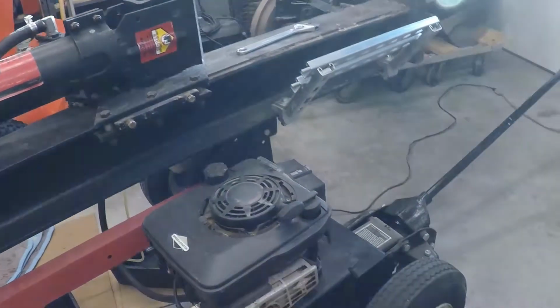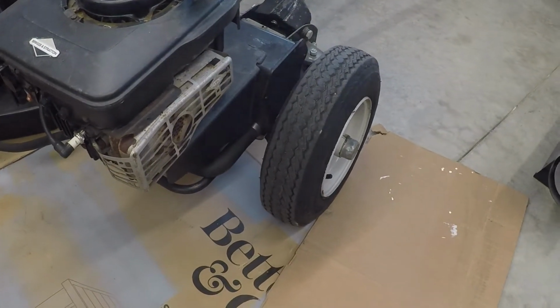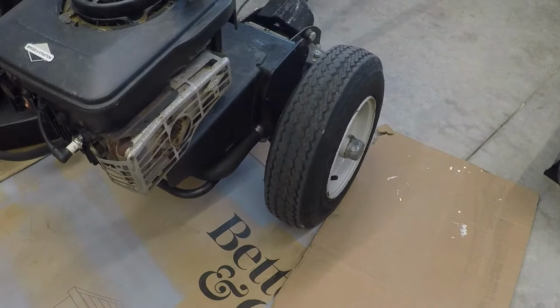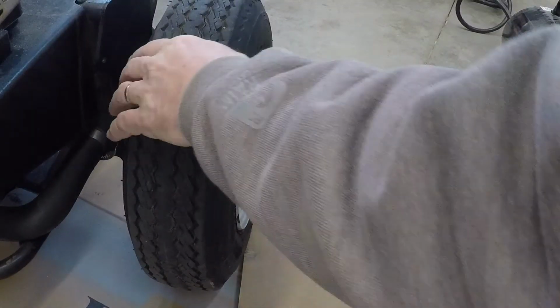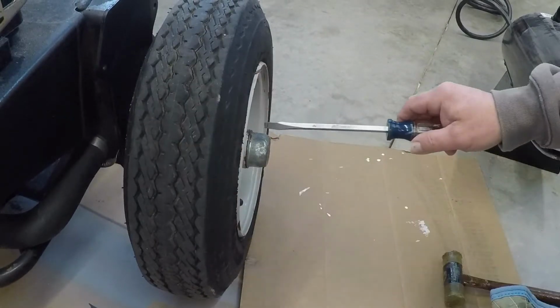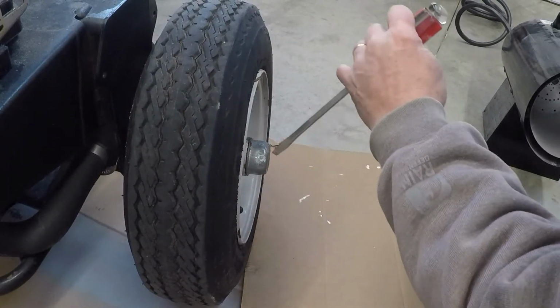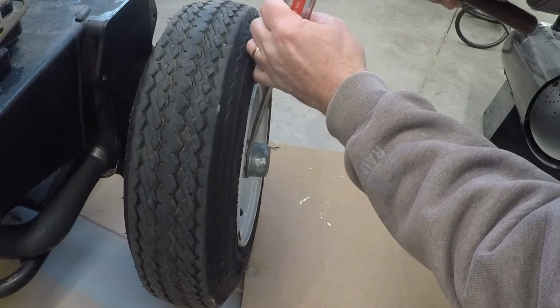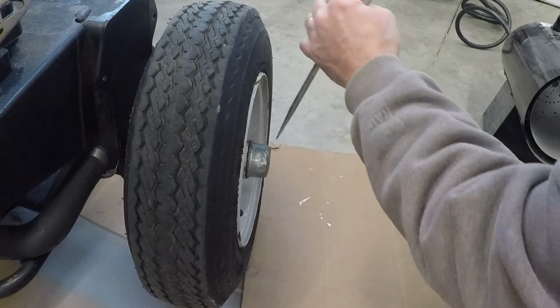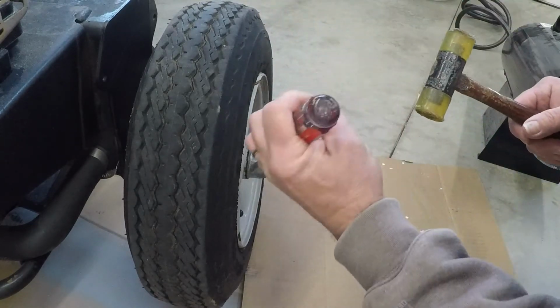You know, I could do it without taking the tire off, but you're taking the chance of getting the hydraulic fluid all over the place, so I'd just rather take the thing off for what it's worth. What we're going to do is pop off this cap right here off the wheel hub, hence the name hub cap, right?